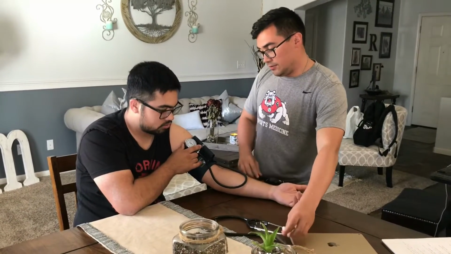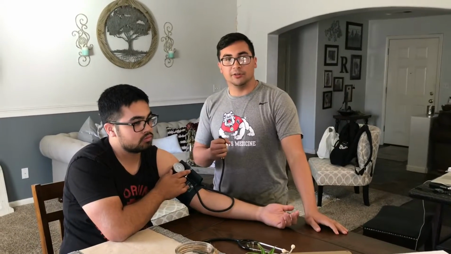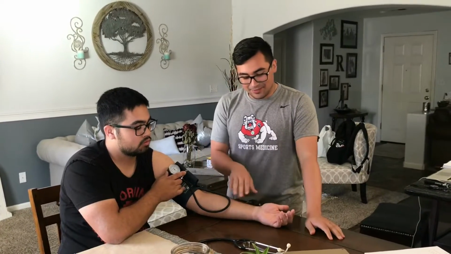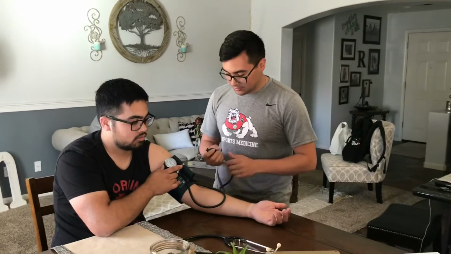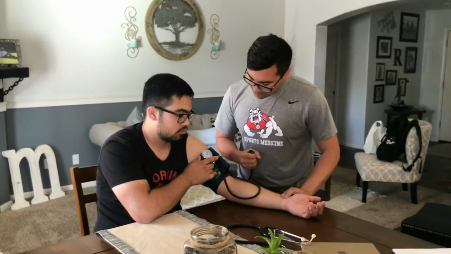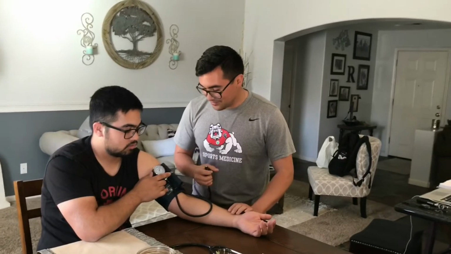First thing I'm going to do is make sure I look out for the auscultatory gap. We're going to pump him up all the way until I cannot feel his radial pulse anymore. So let's just pump my boy up. Oh, make sure it's closed. It's a good idea.